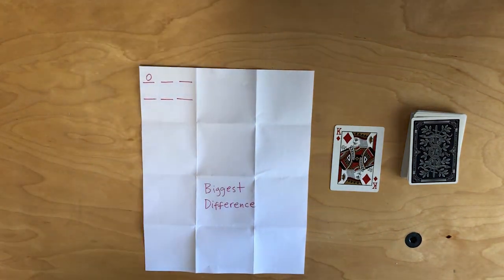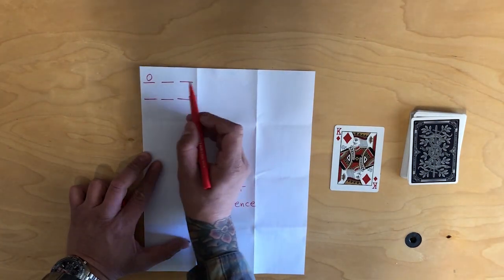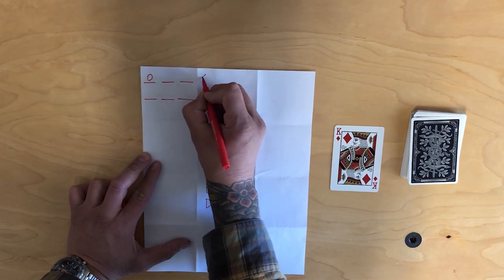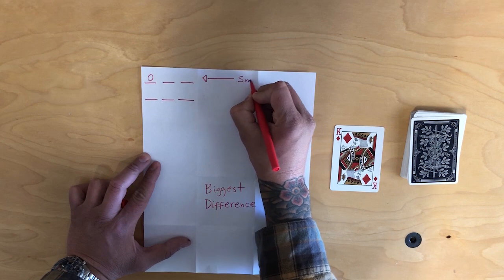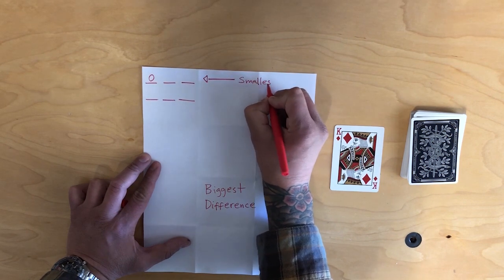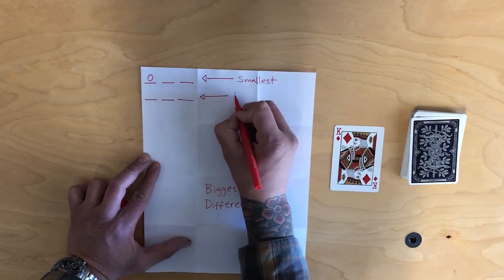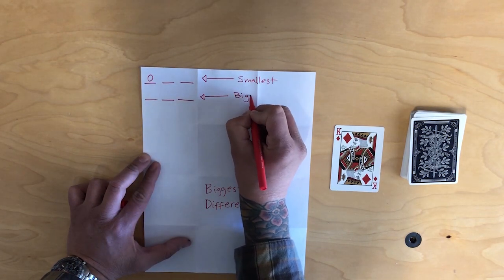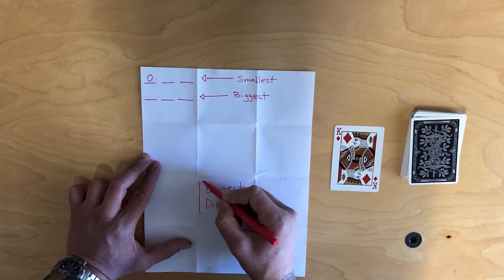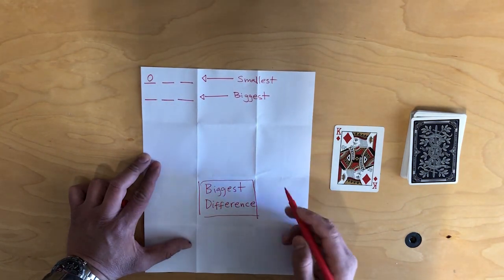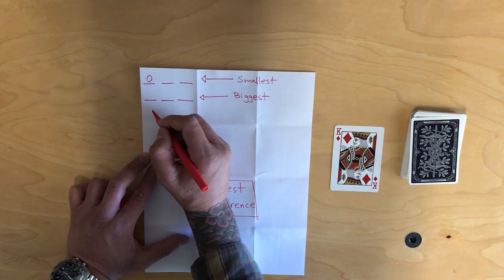That means that your top row right here should be the smallest number. And then right here, it should be your biggest, because we're trying to find the biggest difference. So 0 will be my smallest number now.